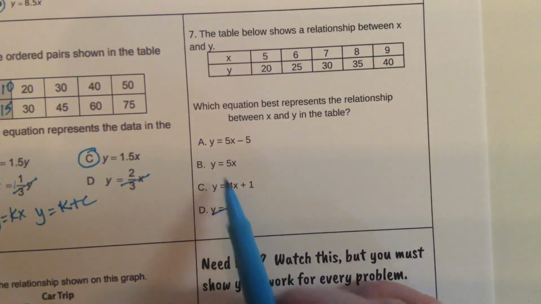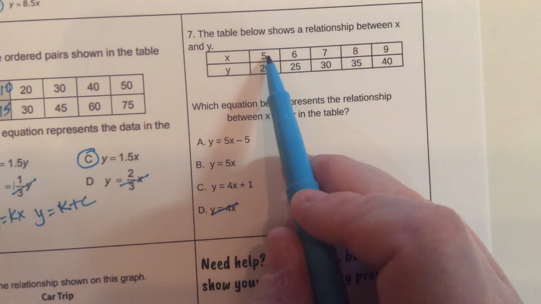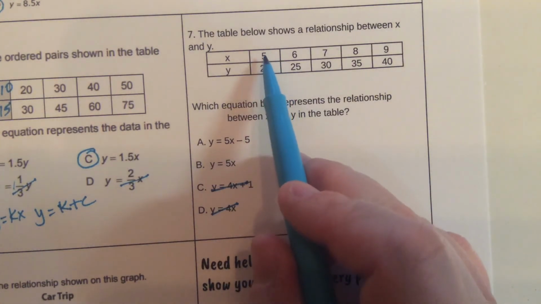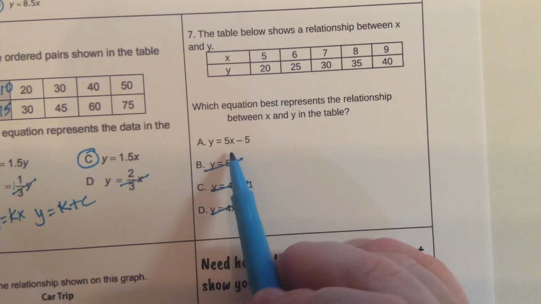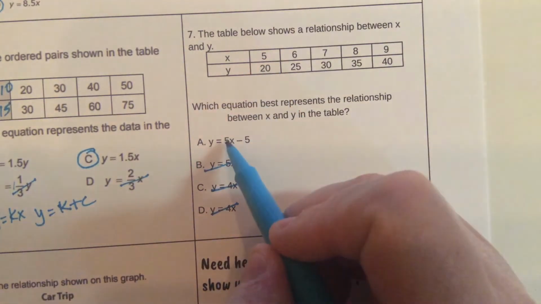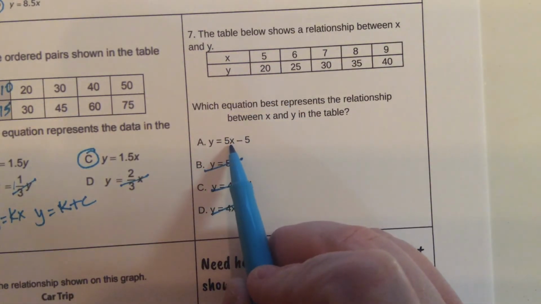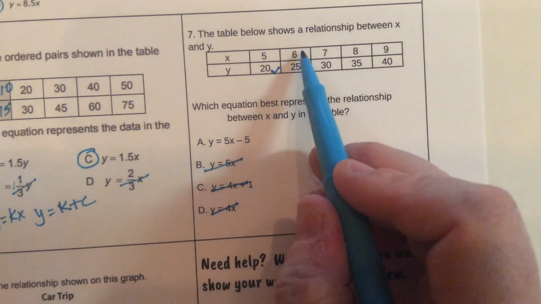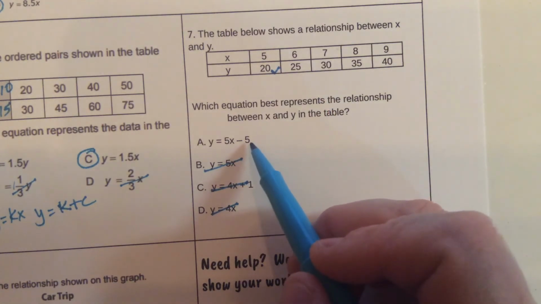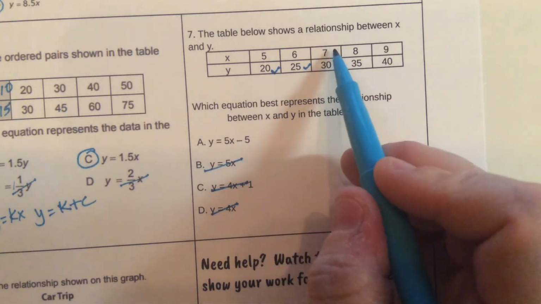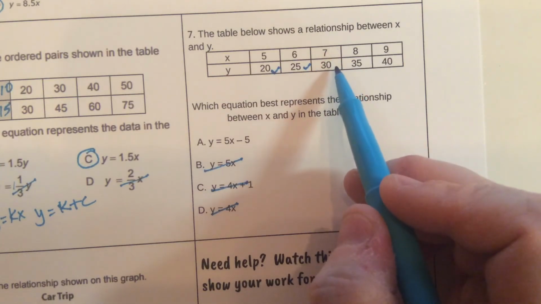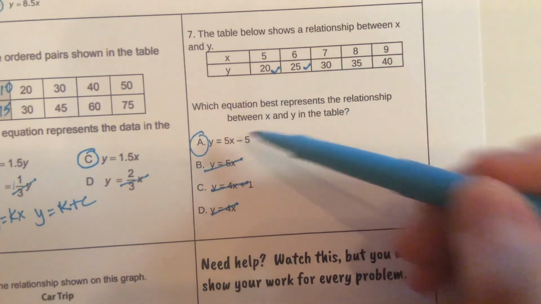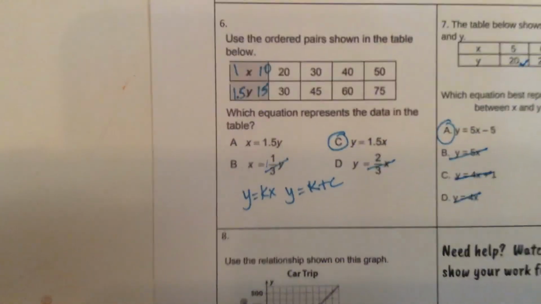Okay, let's try 4x plus 1. So 5 times 4 is 20 plus 1. Nope. Okay, 5x. 5 times 5 is not 20. Okay, so let's try 5x minus 5. So put 5 in there for x. So 5 times 5 is 25 minus 5. Yep, that's 20. Let's try here. 5 times 6 is 30 minus 5 is 25. 5 times 7 is 35 minus 5. So as long as you can then substitute the numbers for x in for each one, it works. Okay, last question here.